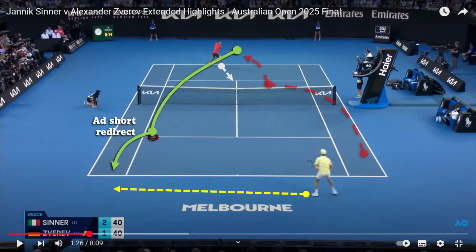So option 1, the short ad side redirect, is a popular choice because of the distance Sinner has to cover to retrieve the ball. The shot is comparatively easier because of the conservation of angular momentum. The ball wants to go that way. The server can also pivot in the shot, making use of any velocity the returner sent with the ball.